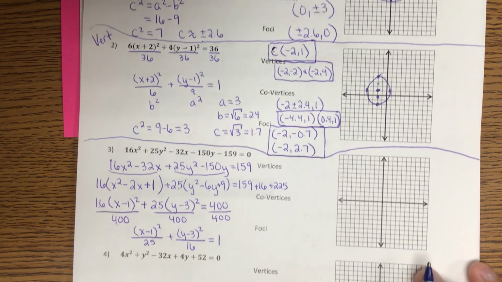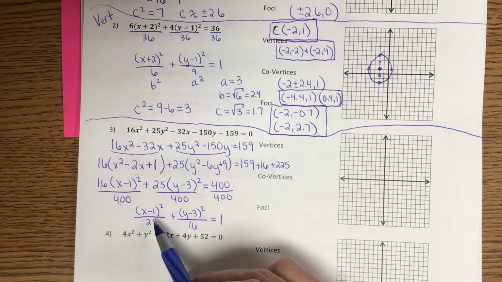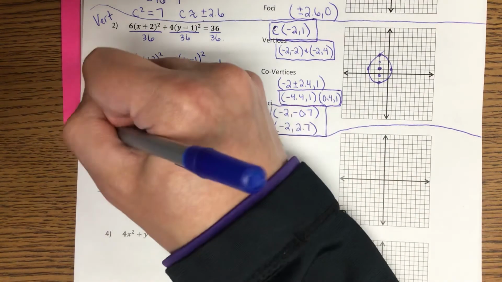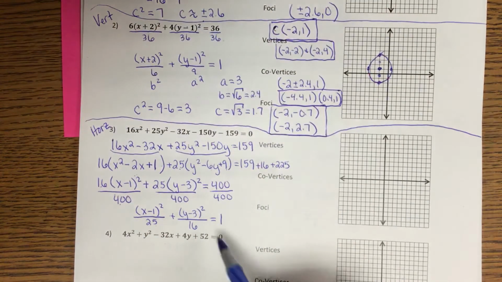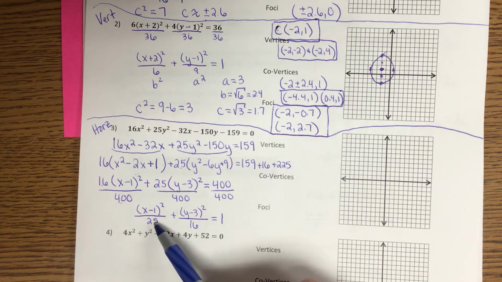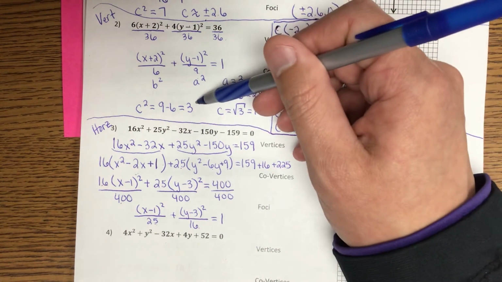So there's a couple different things you can pull away from the problem now. We know that since the bigger number is underneath x, this is going to be more horizontal. We also know that the a squared value is 25, the b squared value is 16, and so you can use those two values just like we did up here to find the c value.